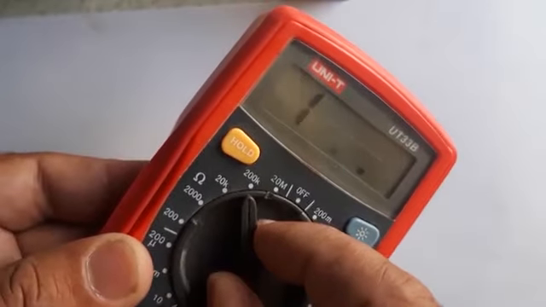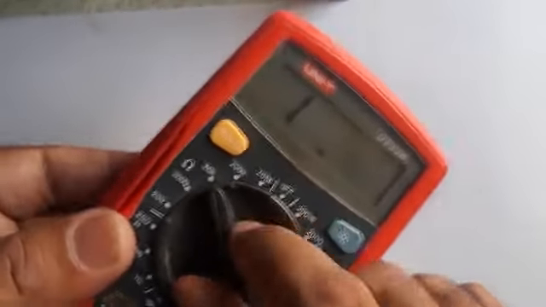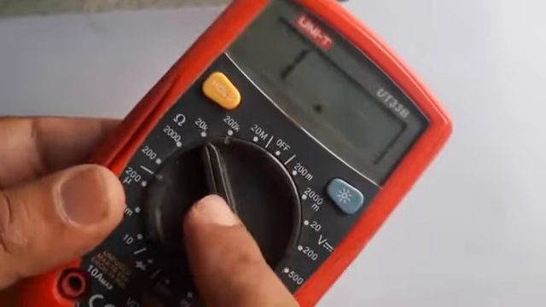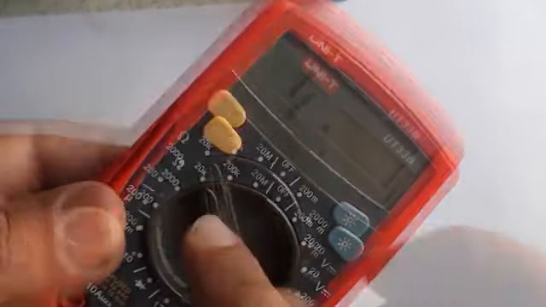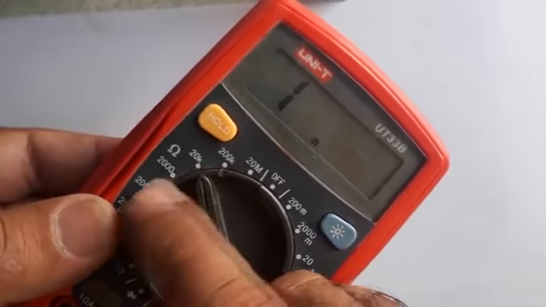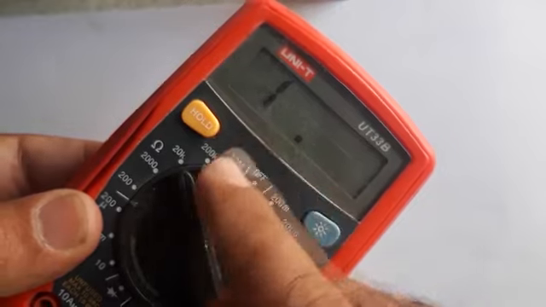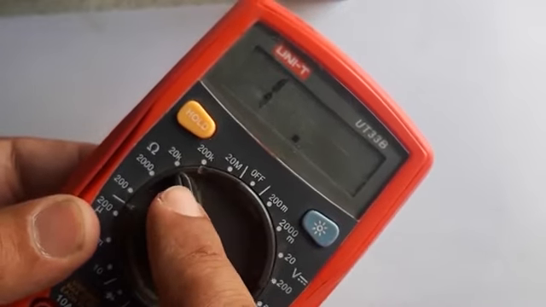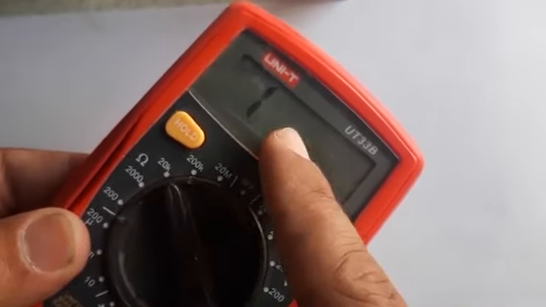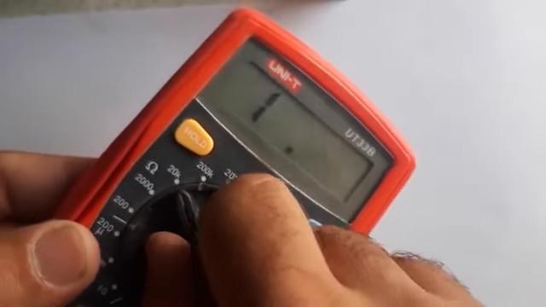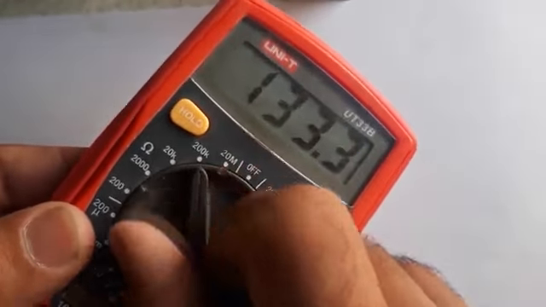So now first we need to put this selector switch in the middle. If the range comes in this position, it will show the value. If the resistor value is above this range, the meter will not show the value. So then we need to move the selector switch up.